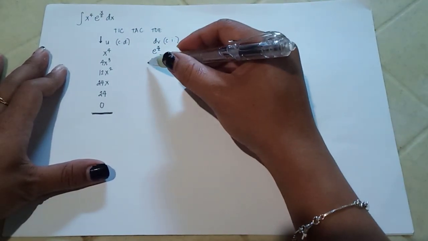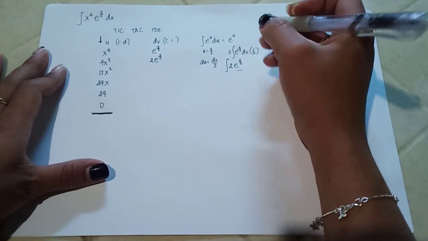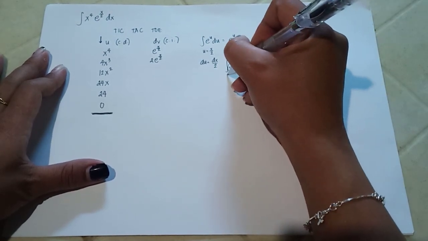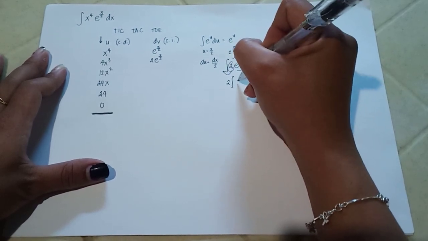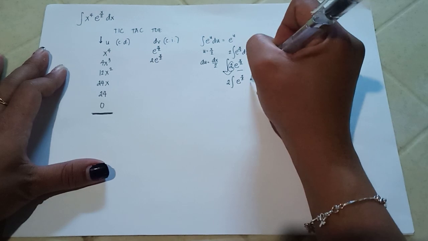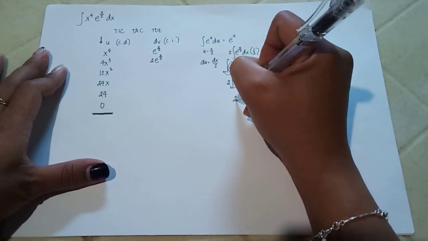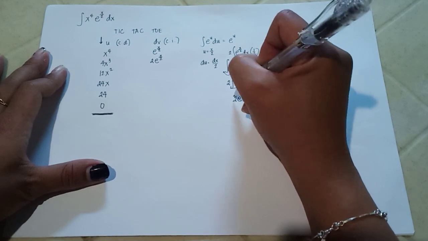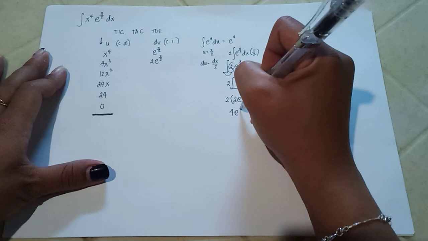Then integrate again this one. This part is constant, so you will have 2 integral of e raised to x over 2 dx. You know that this part is equivalent to 2 e raised to x over 2. So multiplied by 2, you will have 4 e raised to x over 2.